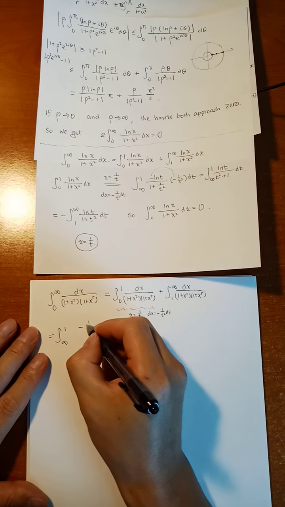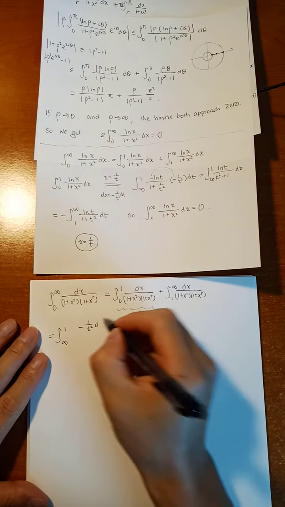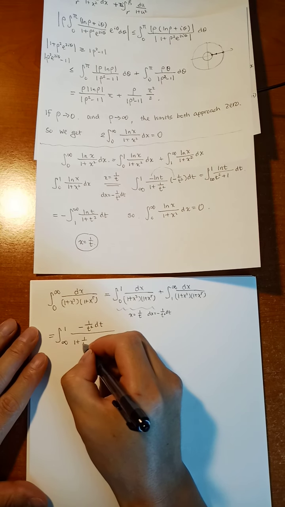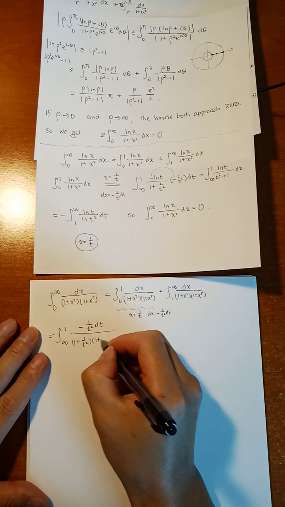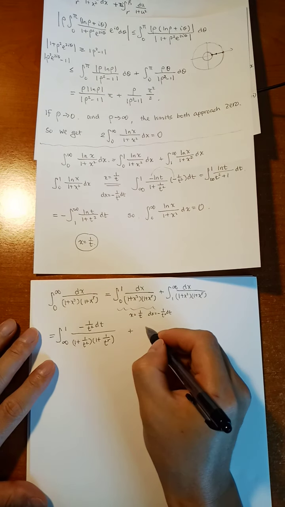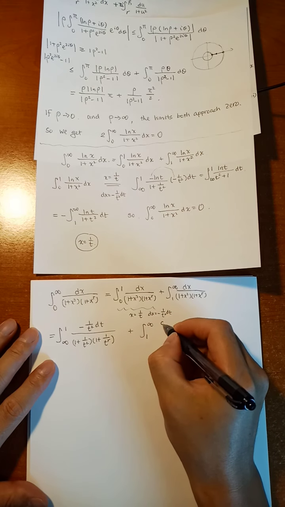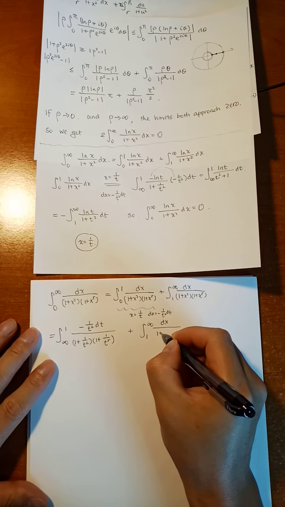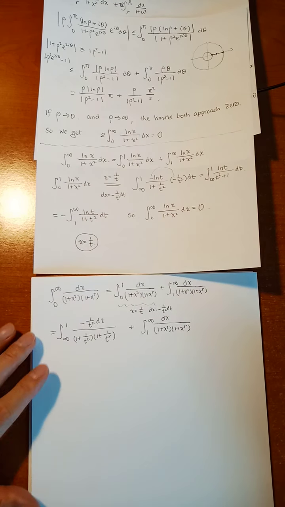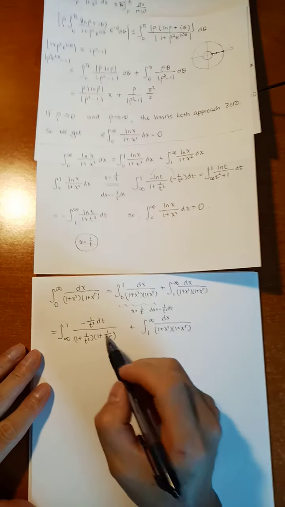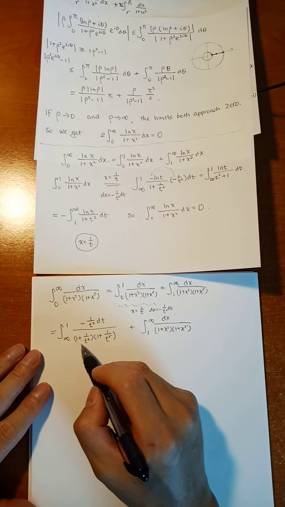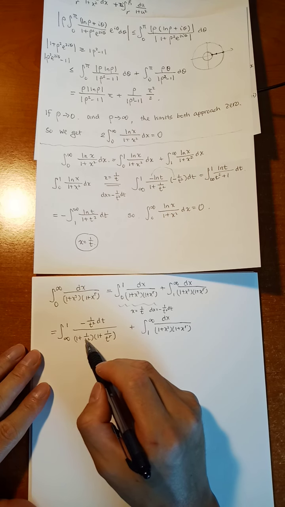Dx is negative 1 over t squared dt. Denominator, 1 plus 1 over t squared, 1 plus 1 over t to the rth power, and plus the second term. Right? And then we're going to multiply top and bottom by t squared. So this t squared canceled. You get 1 plus t squared.